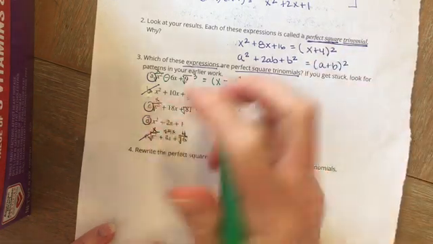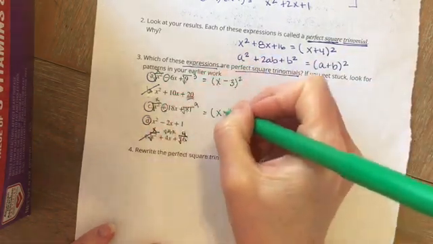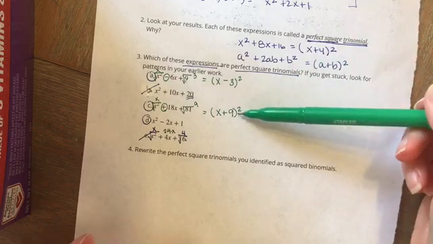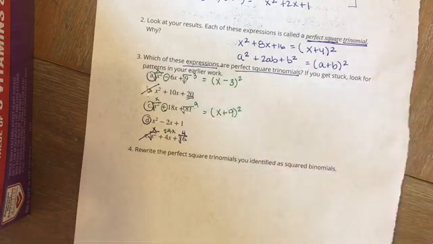And the sign that I want is the sign of my middle term. Now, if at any point you're not sure about this, think about how you could easily double check your answer. Write this twice, multiply it out, and you're going to get this answer. You can go back and forth that way.